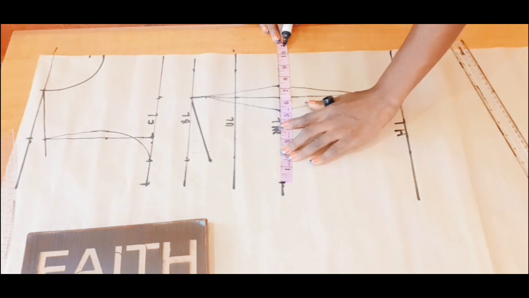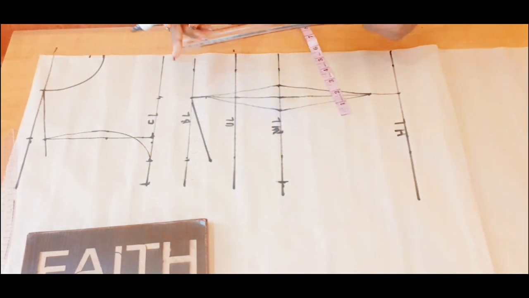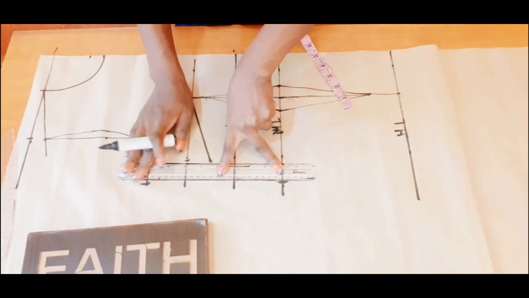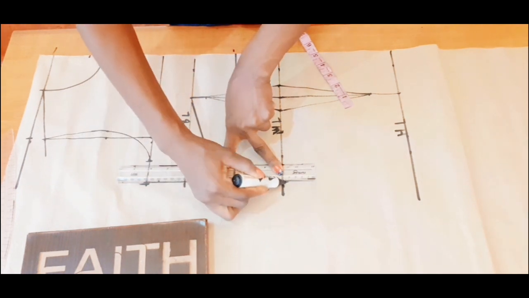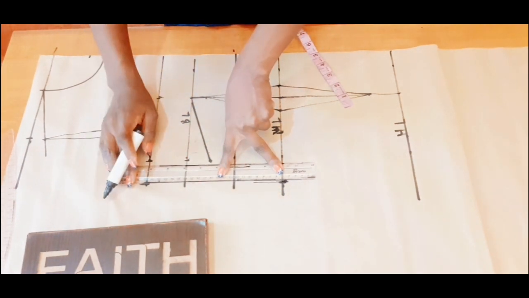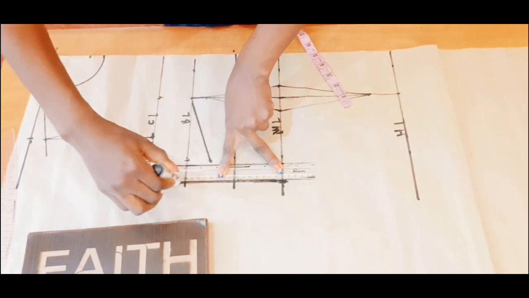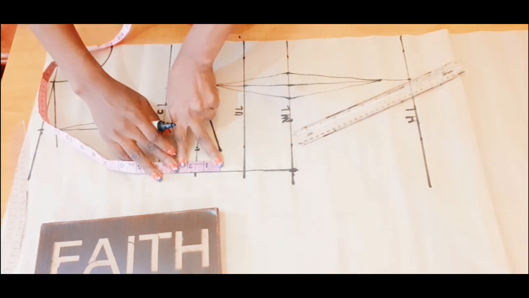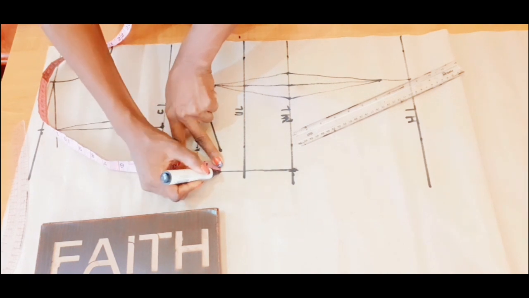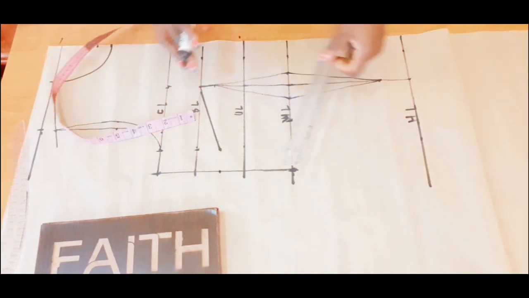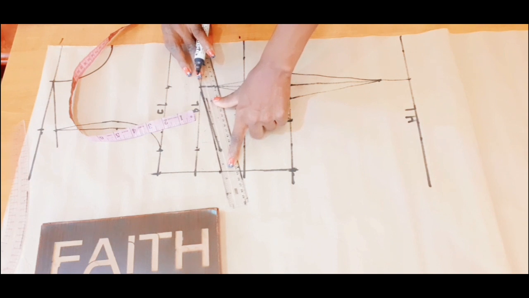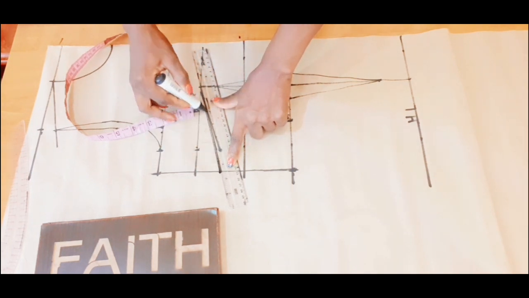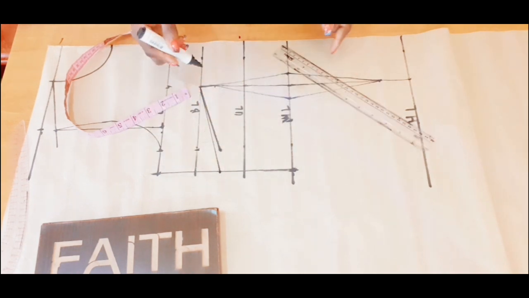I'm going to mark it out, okay? Remember to always replace your dart. So I'll just connect these two together. Okay guys, I will extend this bust dart to this line. I'll extend it to the line, okay? That's where it's supposed to start from. Good.